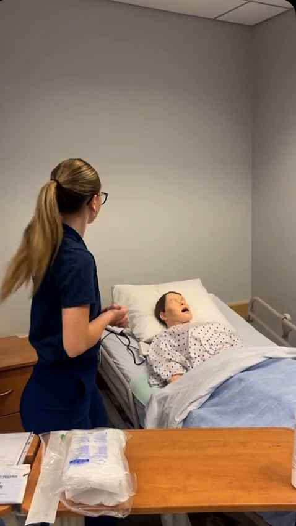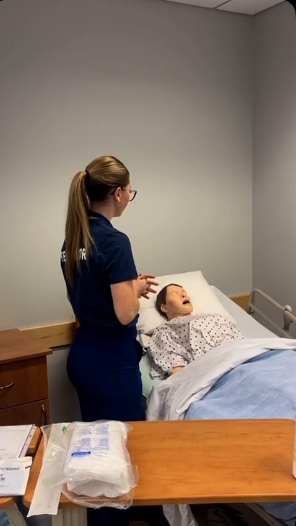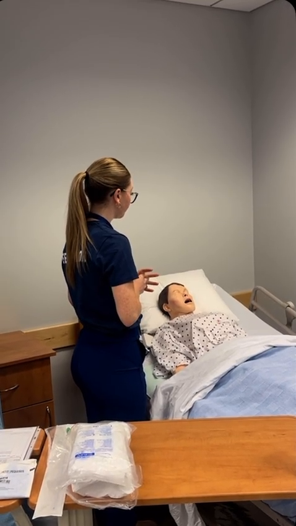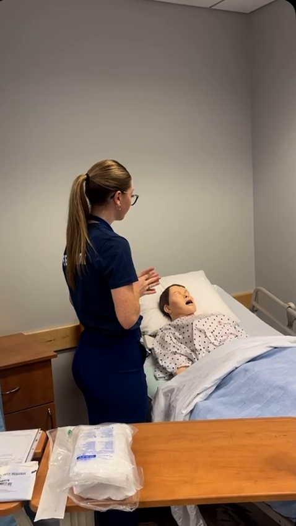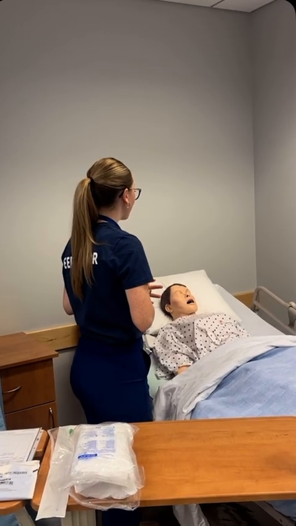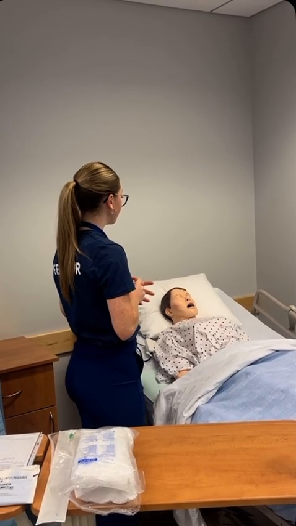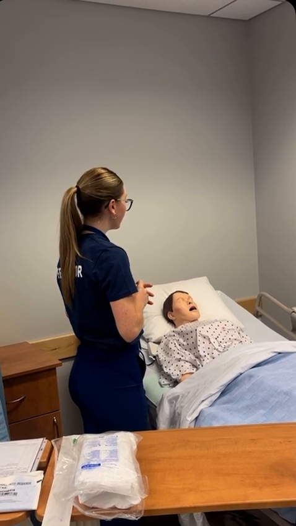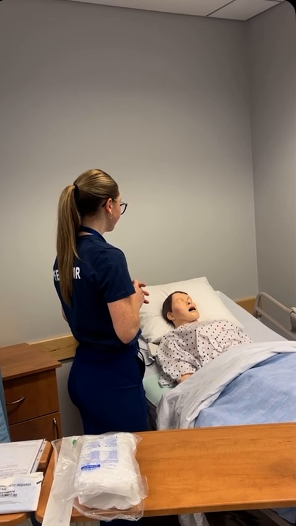Introduces self formally using full name and identifies self as a nursing student from the University of Windsor and states their pronouns as well as their role. Hi, my name is Gabriella DeJesu. I'm a fourth-year nursing student at the University of Windsor. I identify as she, her, and today I'm going to be inserting a catheter.